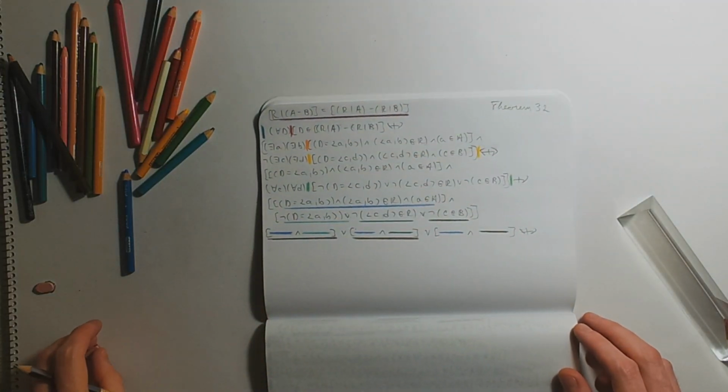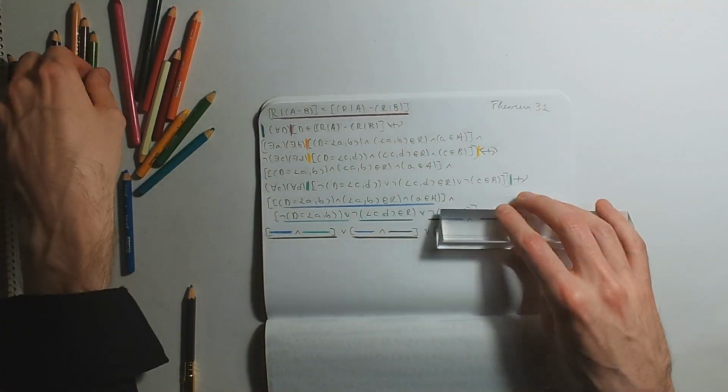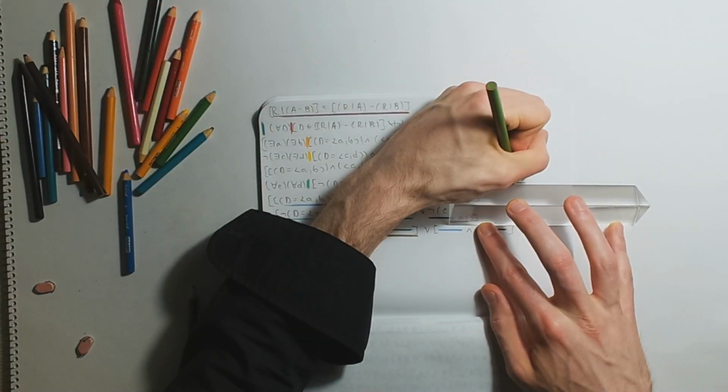So this is interderivable. We did not note our step down.